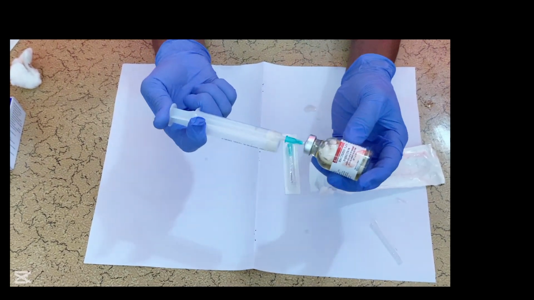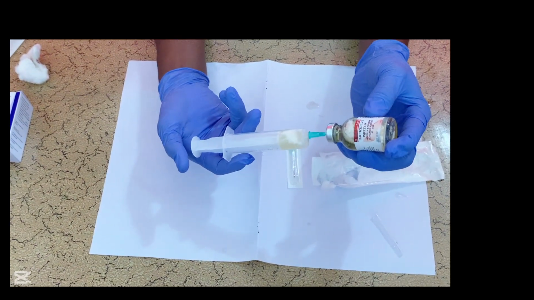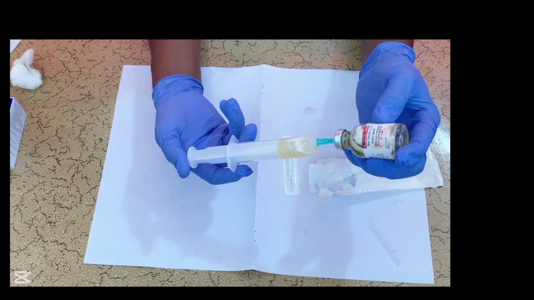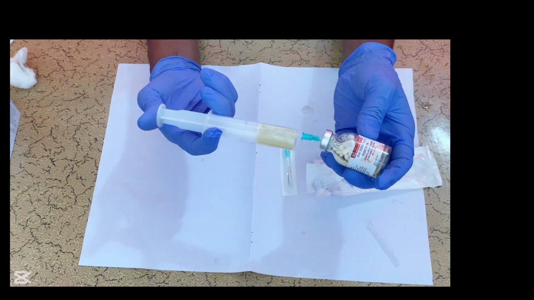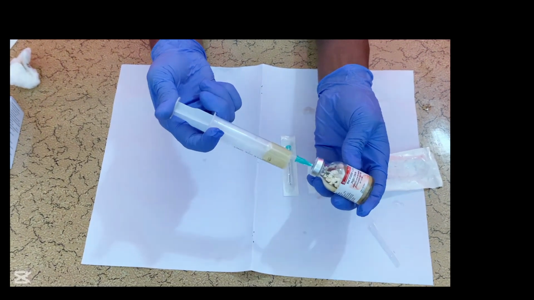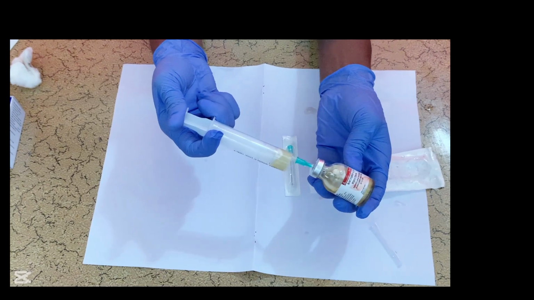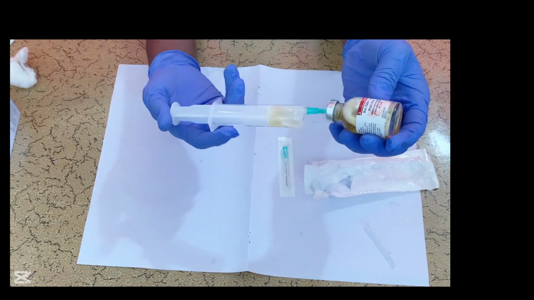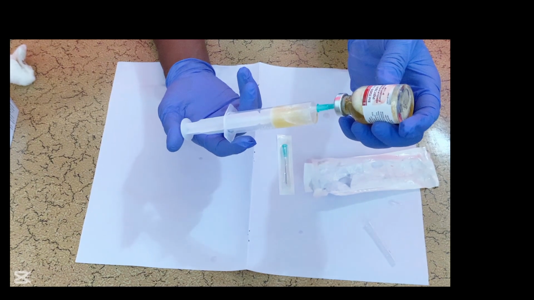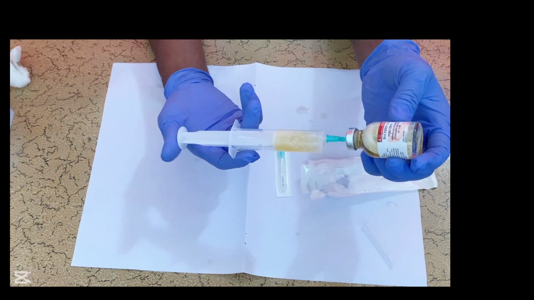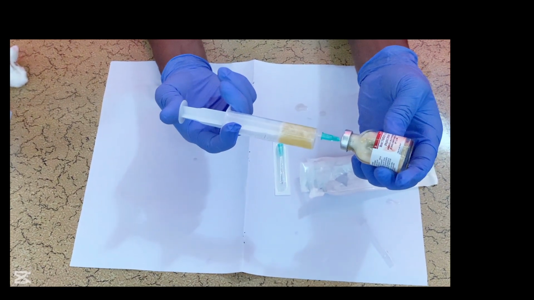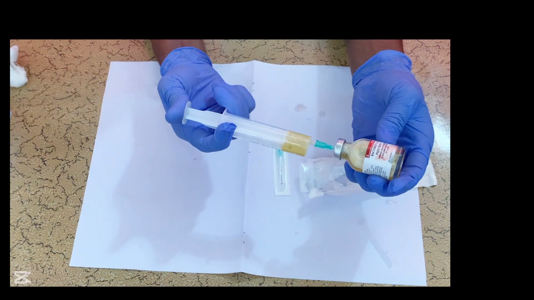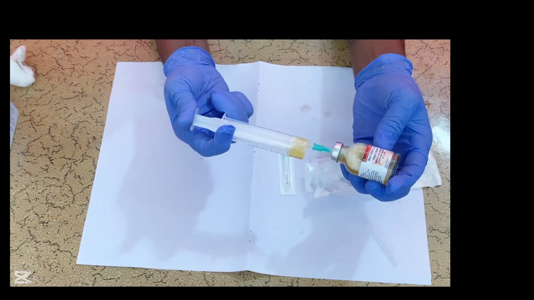Then you release to allow air bubble into the syringe. Then again you squeeze it, you push it gently. Then again you allow air bubble into the syringe. Then again you gently push the plunger to reconstitute the drug.